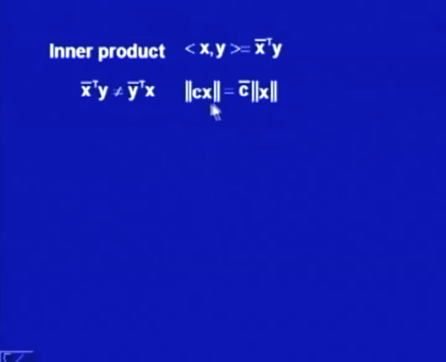Similarly, the length of Cx is equal to C bar x. It is not C, it is C bar. So, if we have a complex vector, then C of x is C bar x. Of course, when we apply it to a real number and C happens to be a real number, then C bar and C are equal.